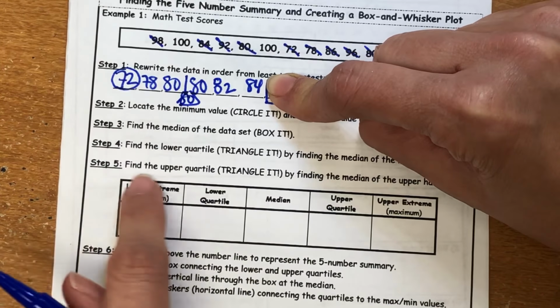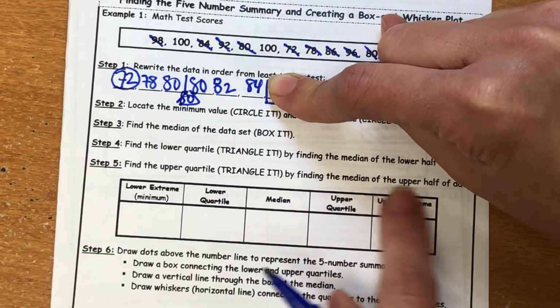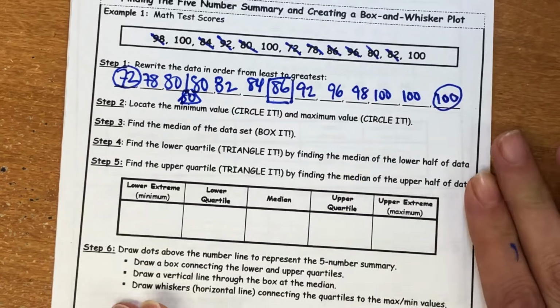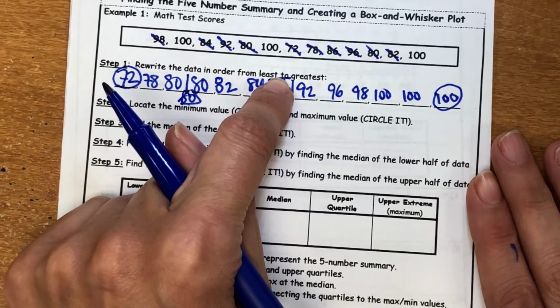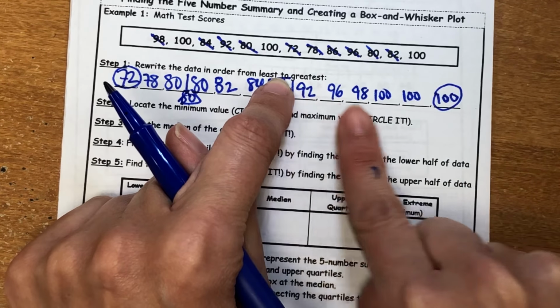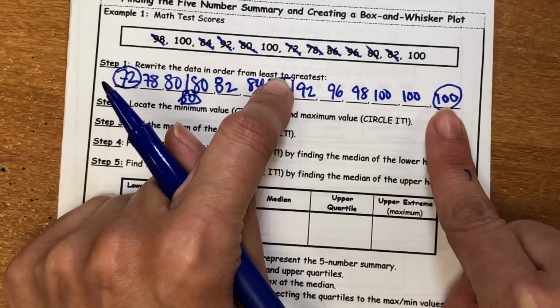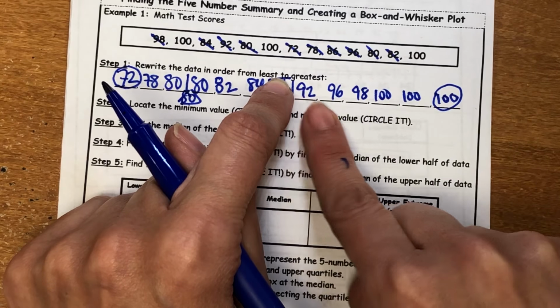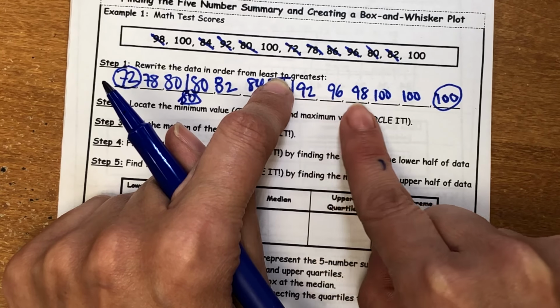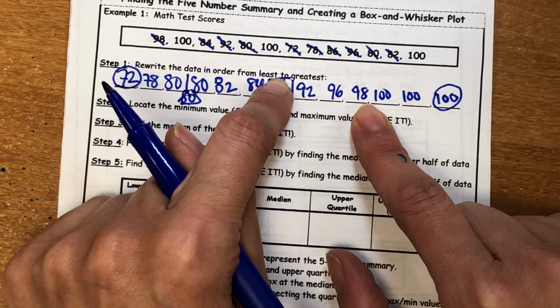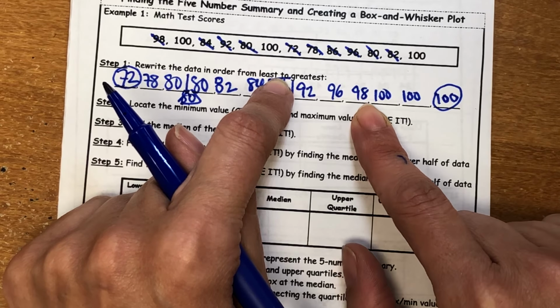Then I'm going to do the same thing for the upper half of my data. Again, I'm going to cover up my median with my finger, and find the middle number of my second half of my data. You notice that the middle number is going to be between 98 and 100.